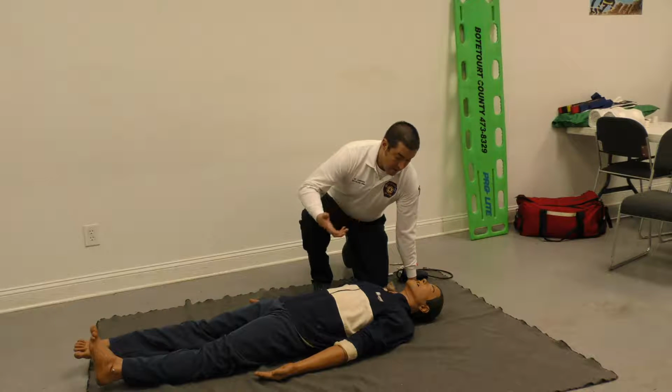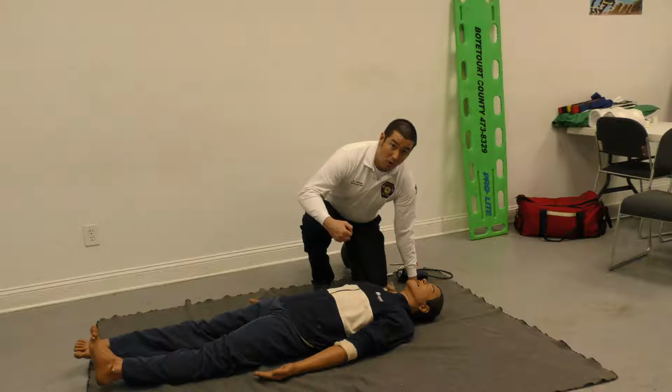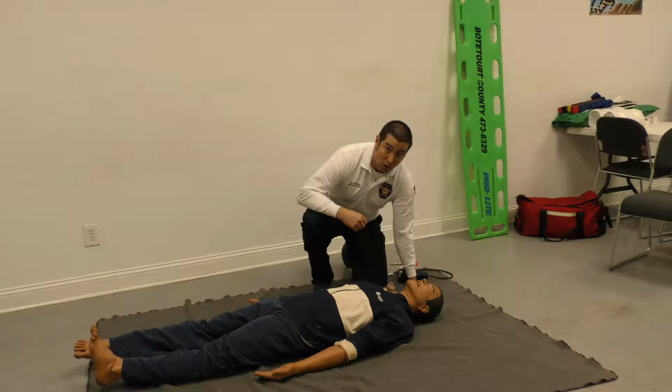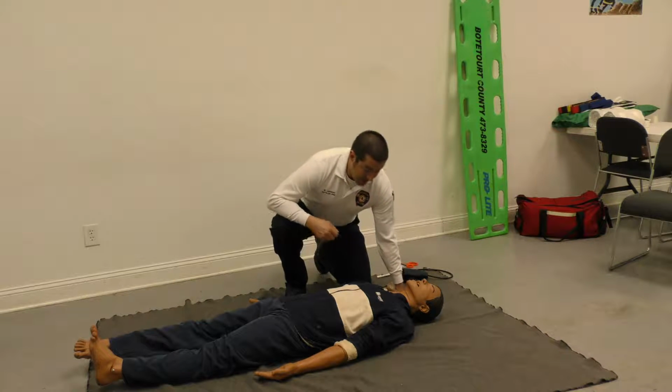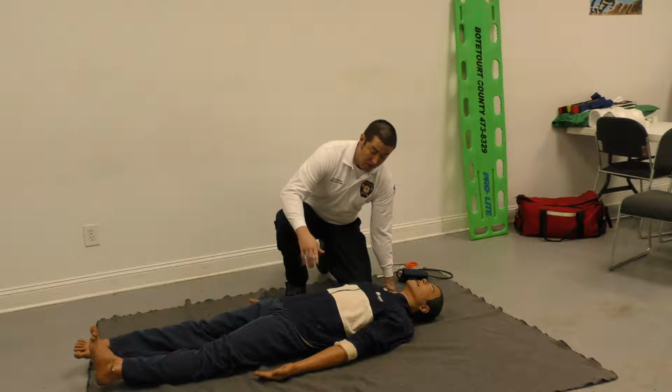That clears it. The other things I want to consider for airway are an adjunct at this time. They advised that my patient was unconscious, so I'm going to go ahead and insert an oral airway. They say that patient has no gag reflex, so oral airway stays in. At this time, I've taken care of airway. I want to move on to breathing.